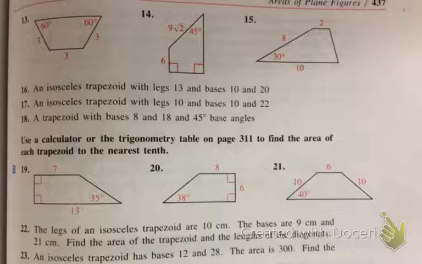Number 15. Well, I need a base and I need a height. Well, the good thing is my height would be equal to that. Well, I already have base 1, base 2. Well, if that's 30, this is a 90-degree triangle.